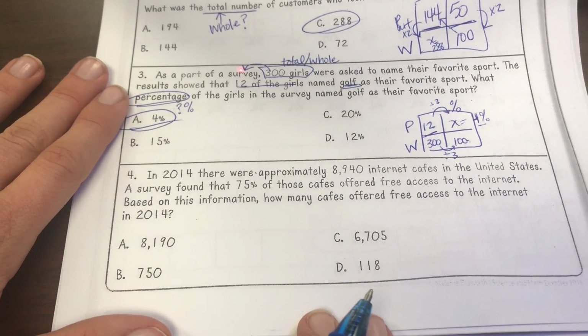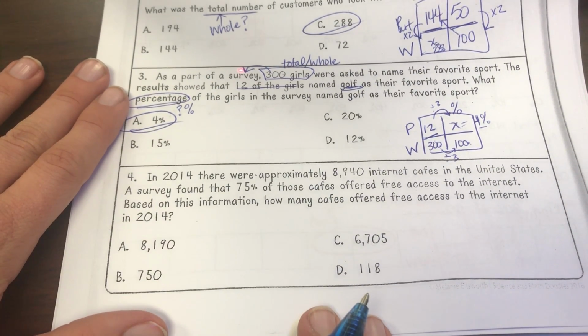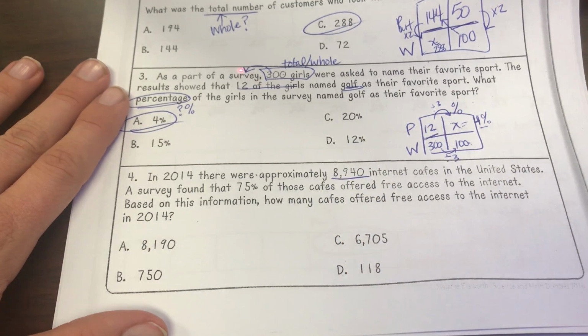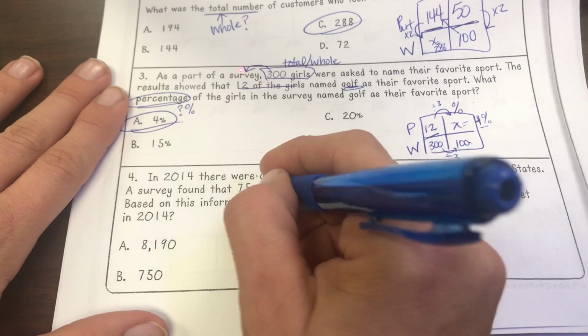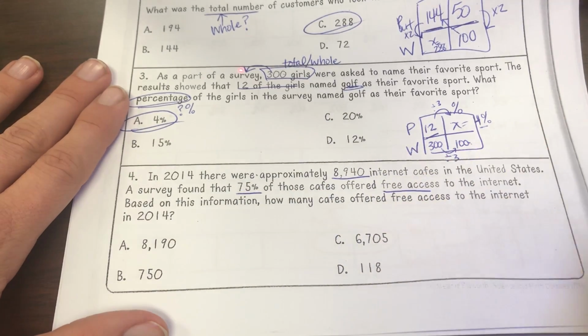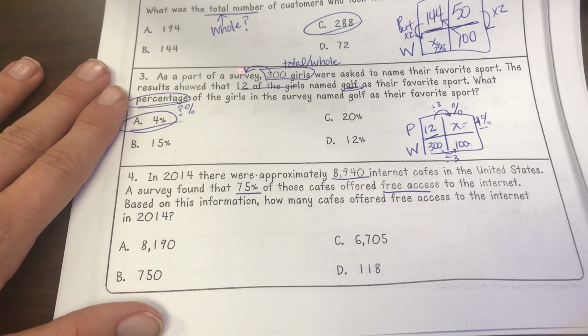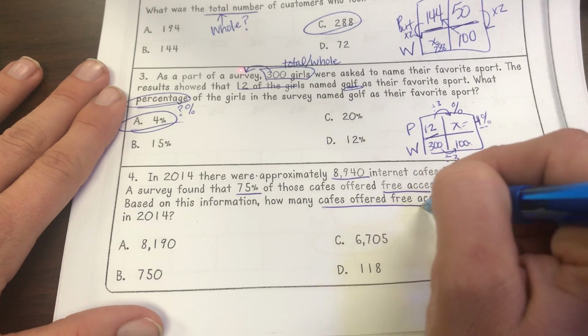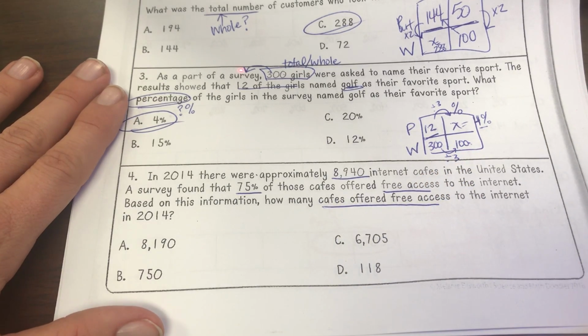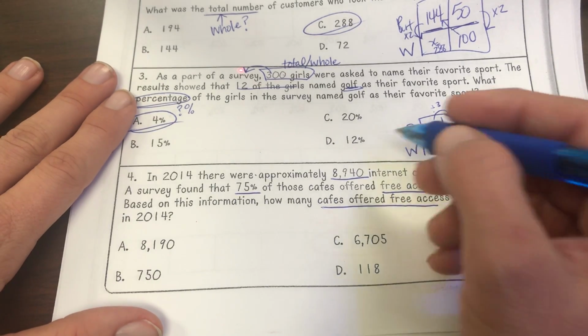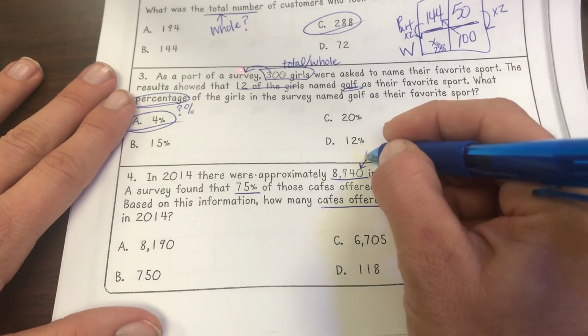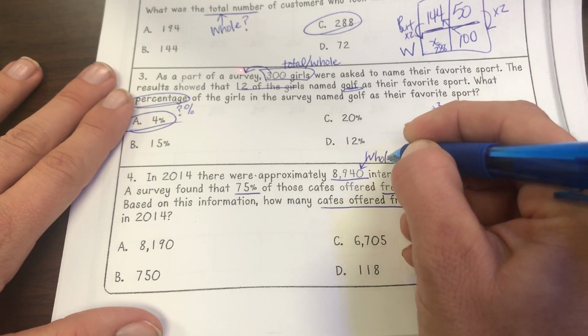Okay, number 4. In 2014, there were approximately 8,940 internet cafes in the United States. A survey found that 75% of those offered free access to the internet. Based on this information, how many cafes offer free access to the internet? So first off, it gives you the total amount of cafes.